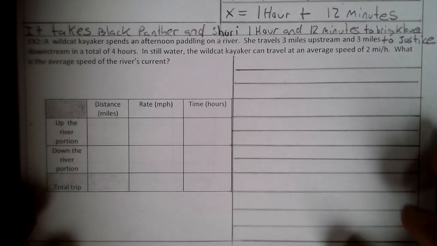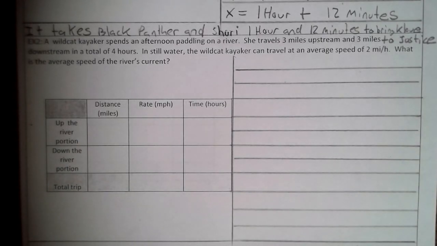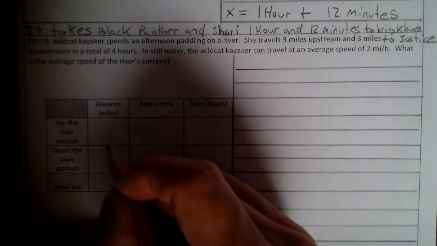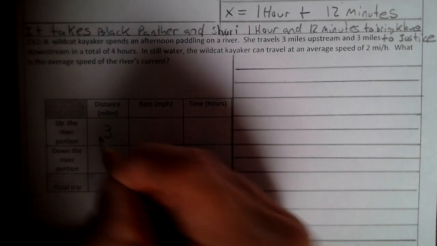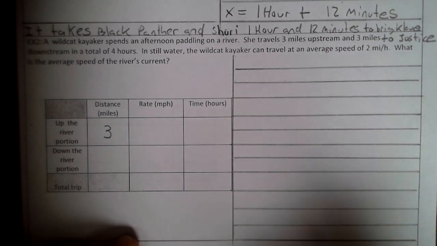All right, example 2. A wildcat kayaker spends an afternoon paddling on a river. She travels 3 miles upstream and 3 miles downstream in a total of 4 hours. In still water, the Wildcat kayaker can travel at an average speed of 2 miles per hour. What is the average speed of the river's current? Okay, so the distance is 3 miles upriver. Her rate is 2 miles minus the current.